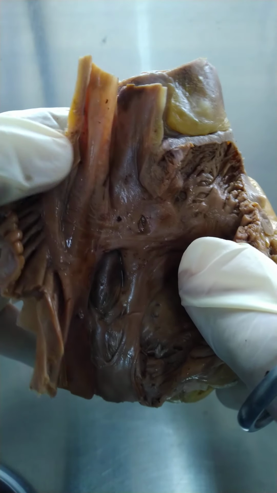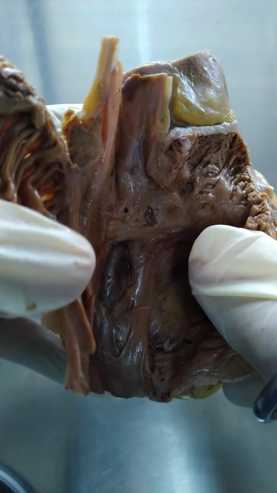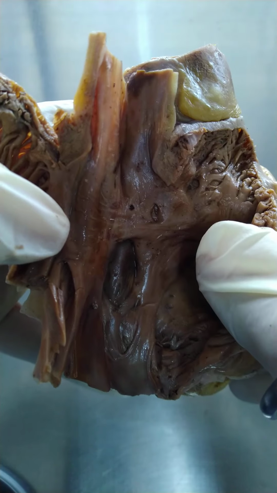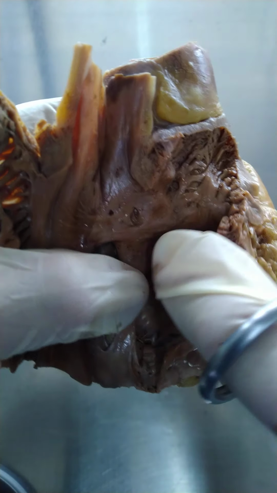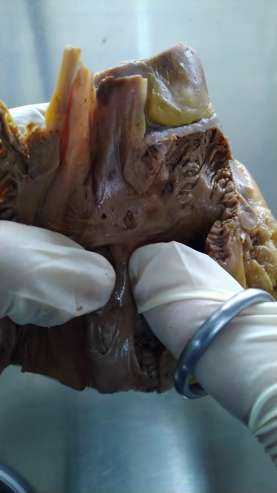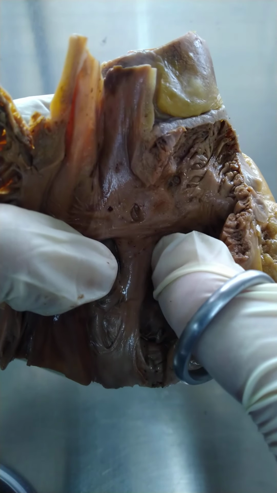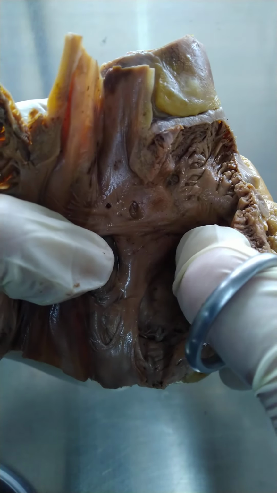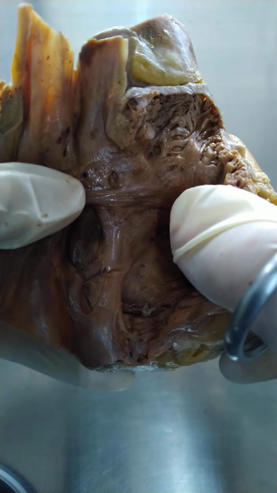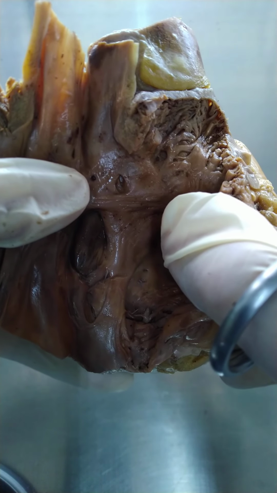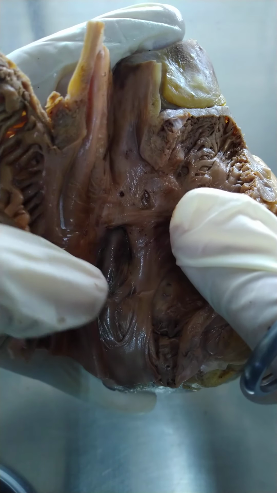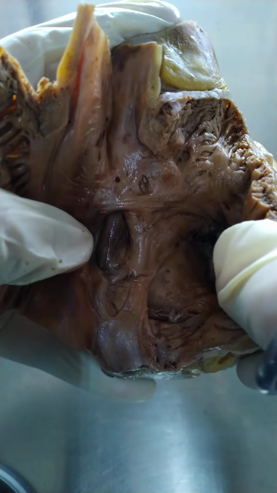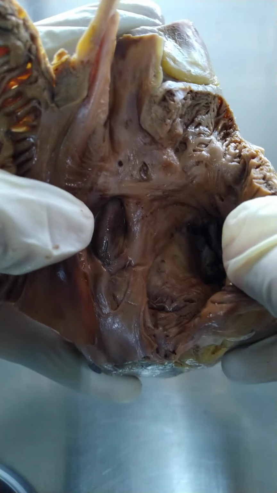So this node here creates the action potential. Atrial walls contract. The impulse is transmitted to the AV node. Then that AV node will transfer the impulse to the ventricular wall via the AV bundle and the bundle branches. So the atria contract alternately with the ventricles.